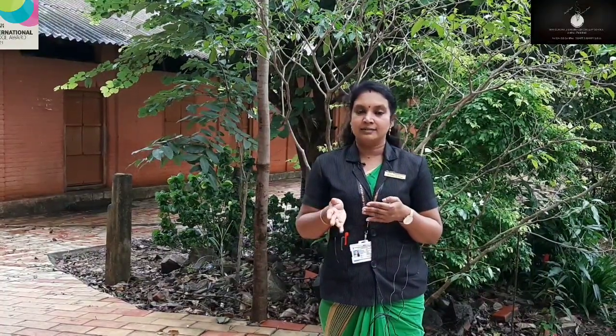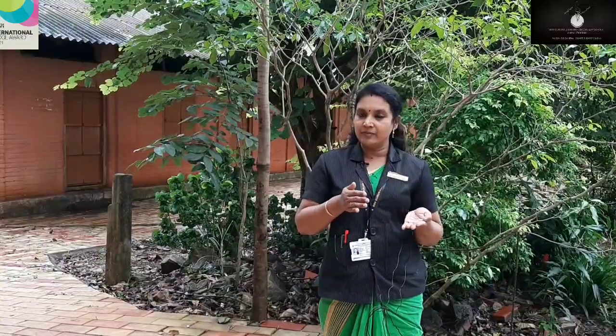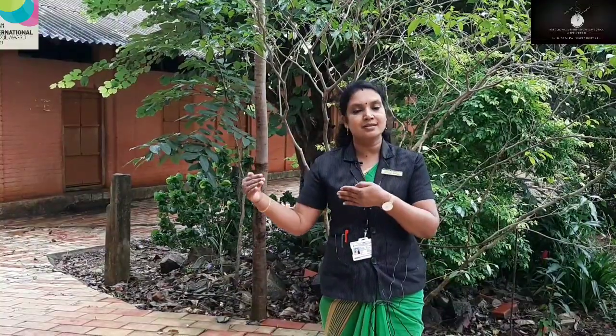Then only the pollination becomes effective. That is, the pollen grains from the ash gourd flower should fall on the stigma of the same kind of flower, that is the ash gourd flower itself. Then only the pollination becomes effective. If it falls on the stigma of the pumpkin flower, sometimes the pollen grains of the ash gourd flower may get destroyed. Did you understand?